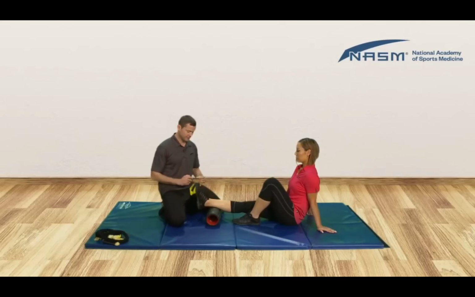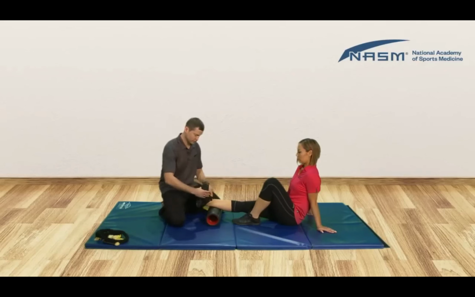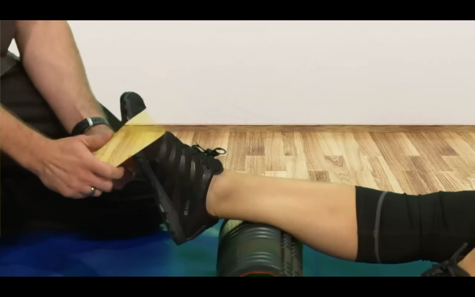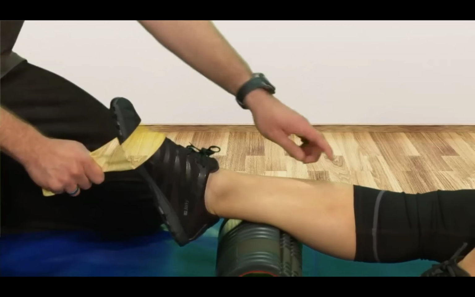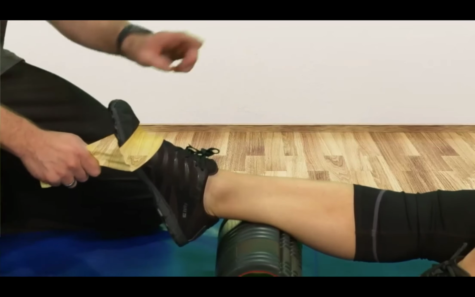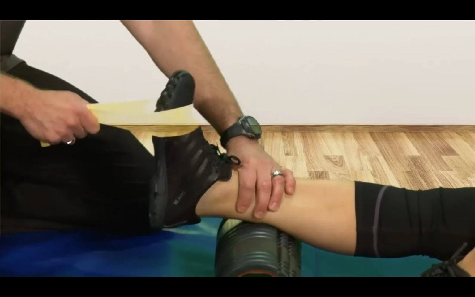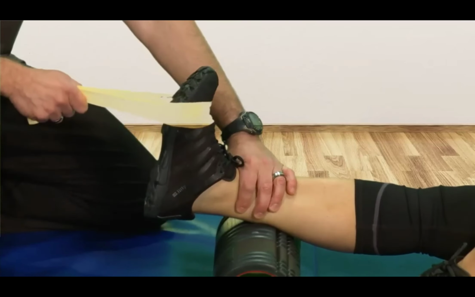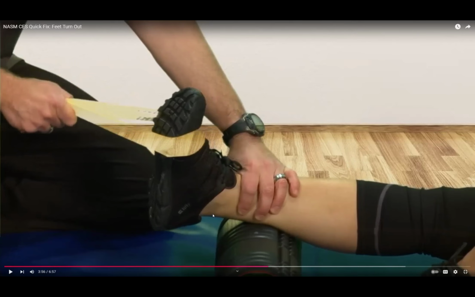So that muscle activates by going into dorsiflexion and inversion. So this is eversion, this is inversion. What I'm going to do is resist that. So I'm going to resist dorsiflexion, which is the foot going up, and inversion. So I'm pulling at this angle. I'm also holding her ankle because I don't want to pull this direction.